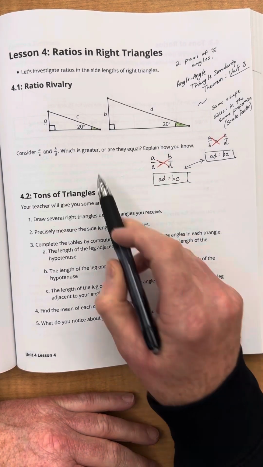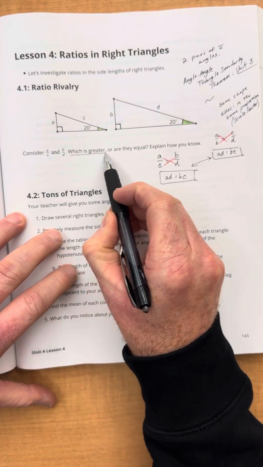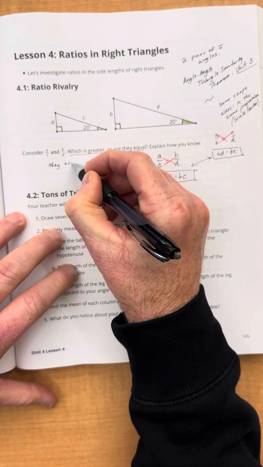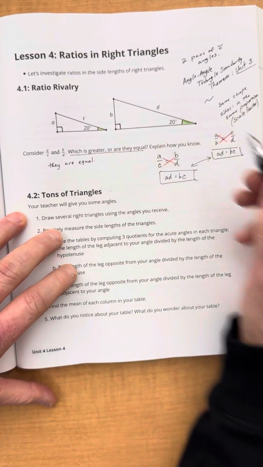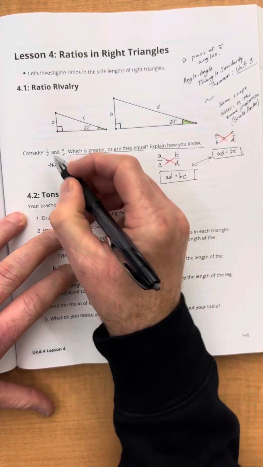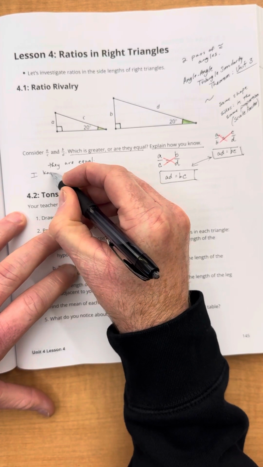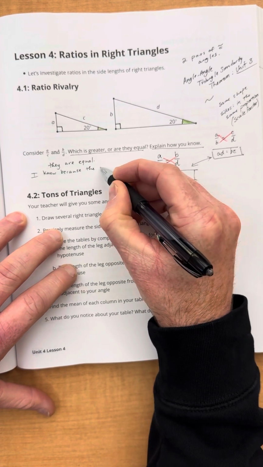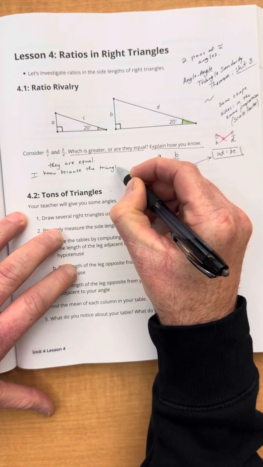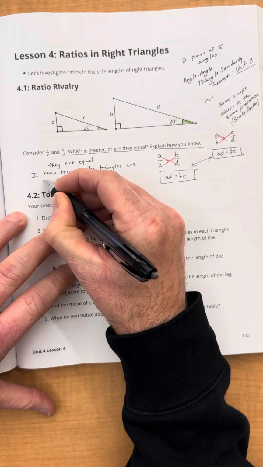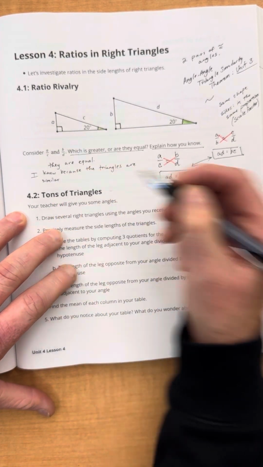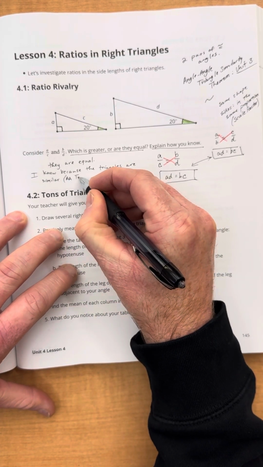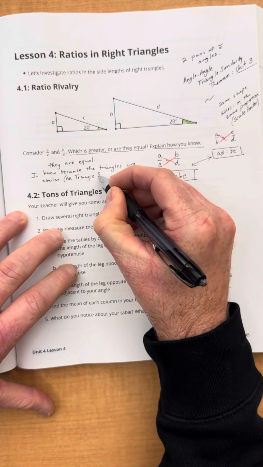And the question is, which is greater, or are they equal? They are equal. Explain how you know. I know because the triangles are similar. How do you know that? Angle, angle, triangle similarity theorem.